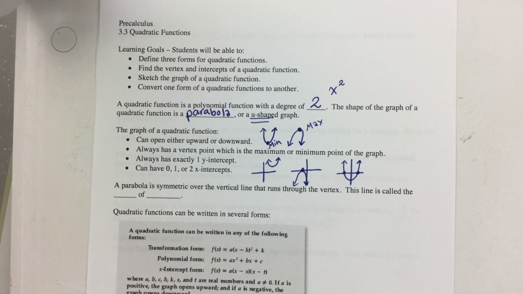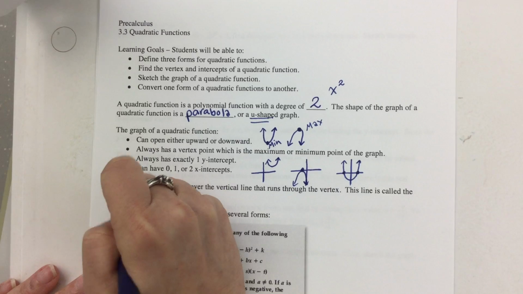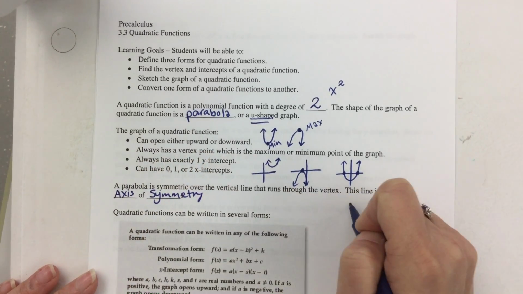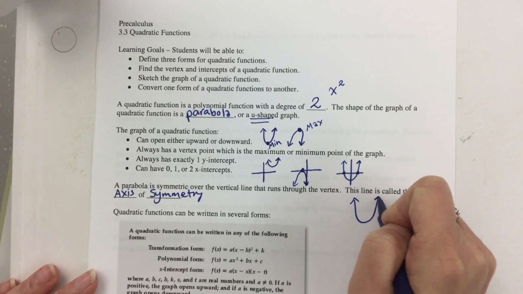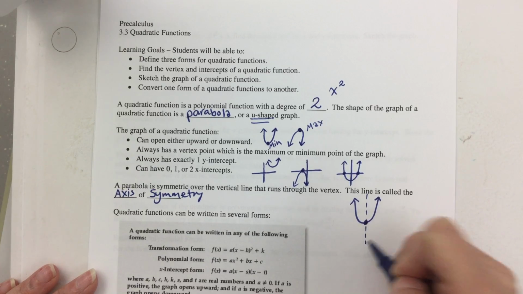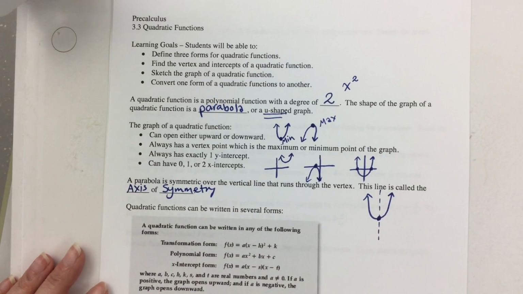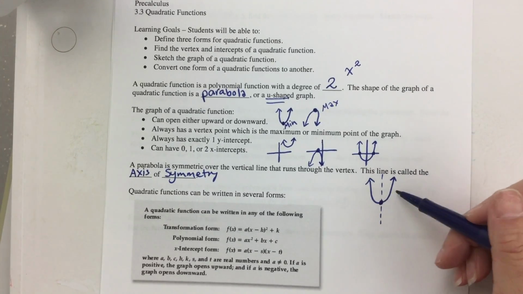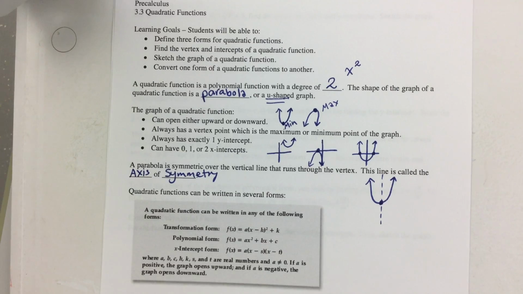The parabola is symmetric. What that means is that you can fold it in half perfectly. And it is symmetric over a vertical line. The vertical line must run through the vertex, and it is called the axis of symmetry. So visually, if I have this as my parabola, this is the vertex, it's the center point. There is a line and it's vertical. Vertical means it runs up and down. So we have a vertical line that if I fold this, it would line up perfect like a mirror image.